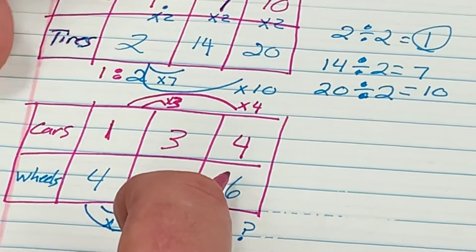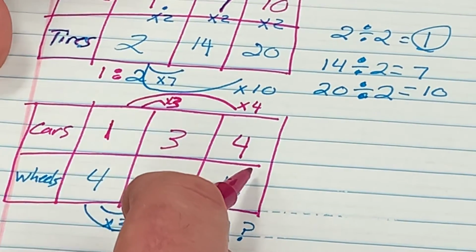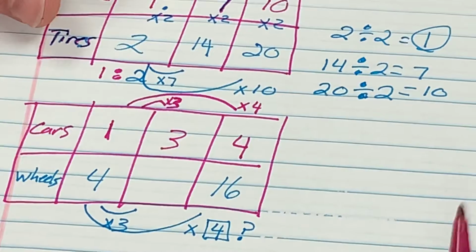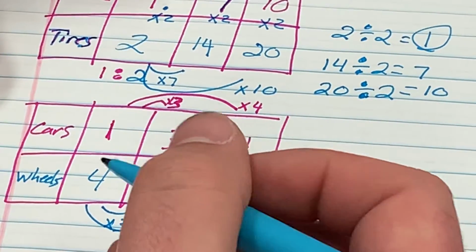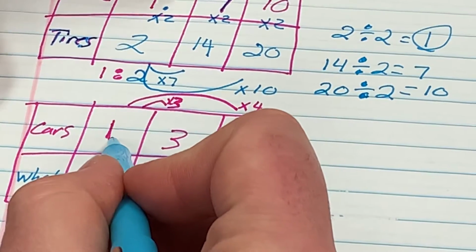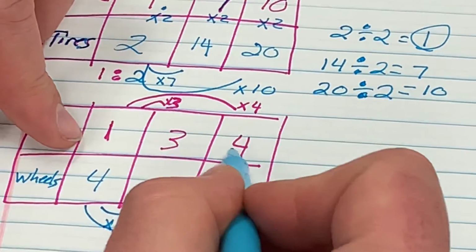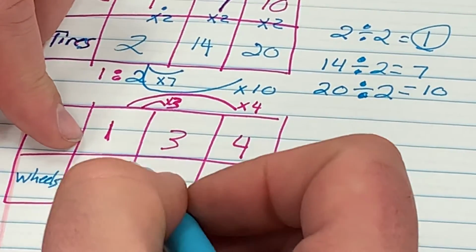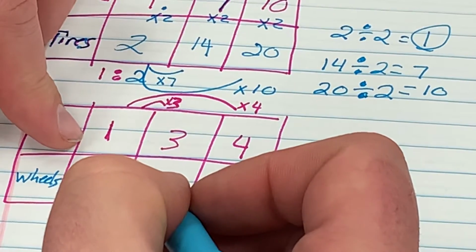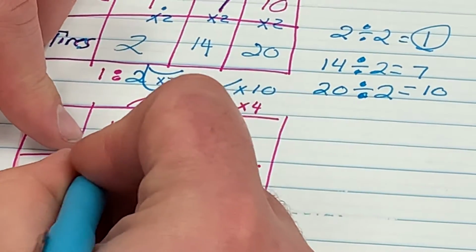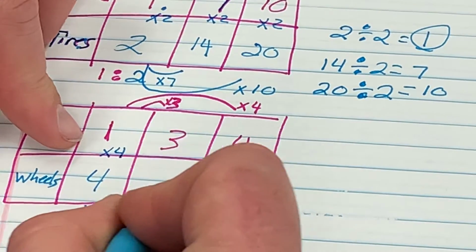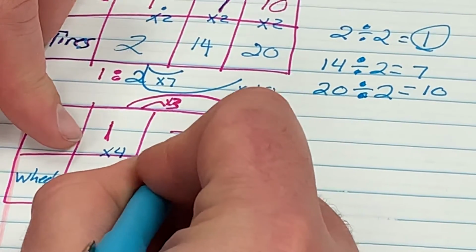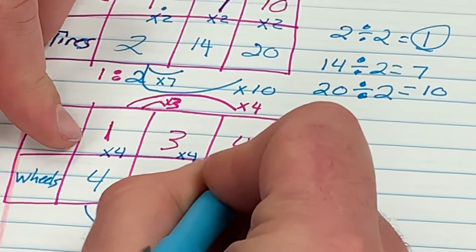By looking at the information here, I know that there's a relationship between cars, trucks, and wheels. Every car and every truck has 4 wheels. Therefore, the relationship is, if I have the amount of cars, I can multiply that times 4, since each car has 4 wheels, and that should give me the correct answer for the value of the wheels. So 3 times 4 and 4 times 4.